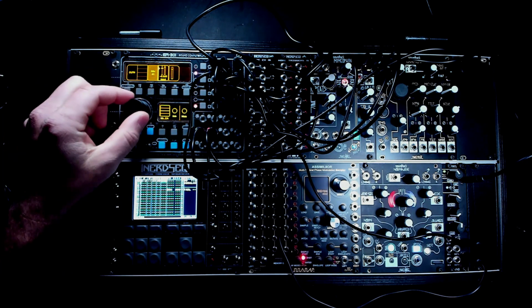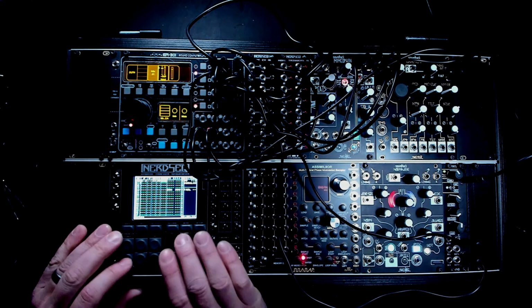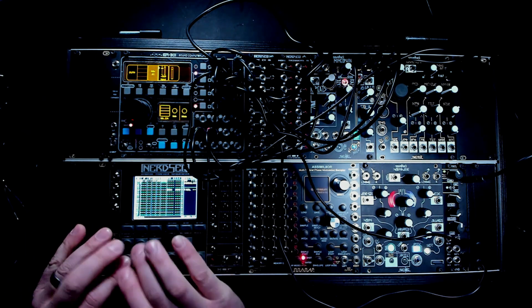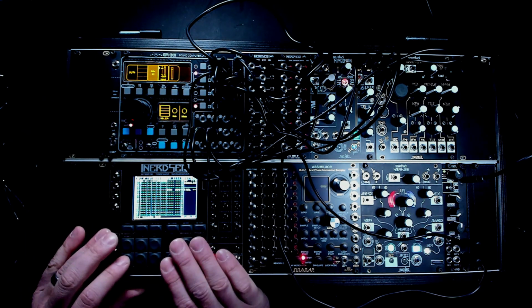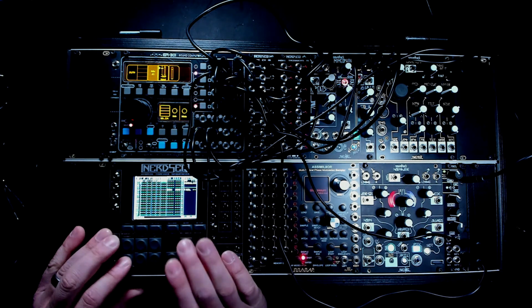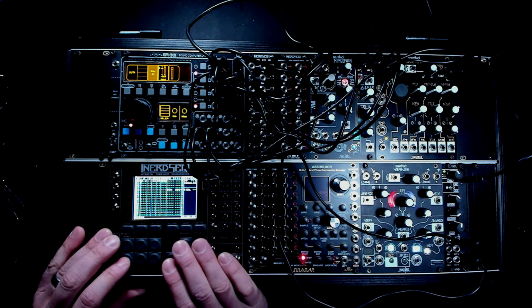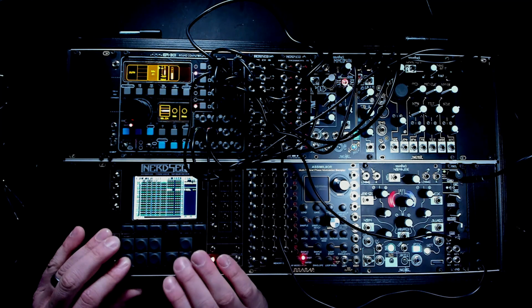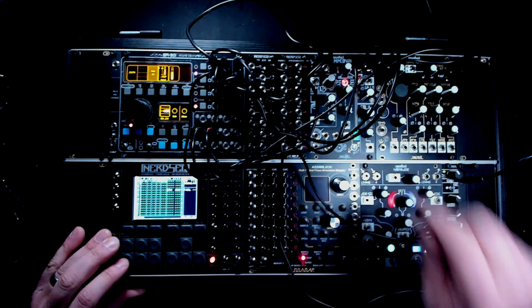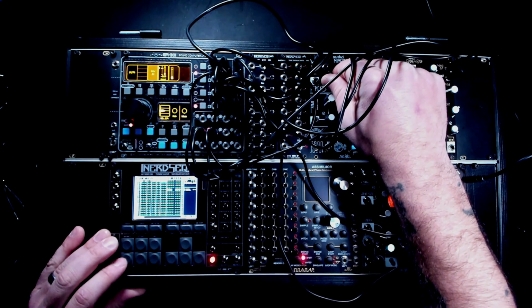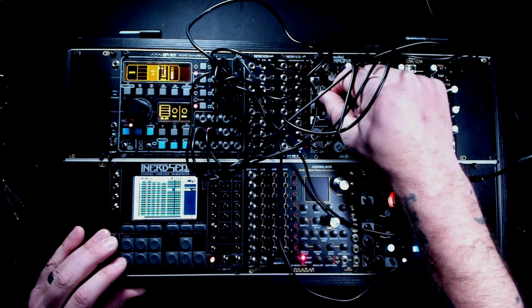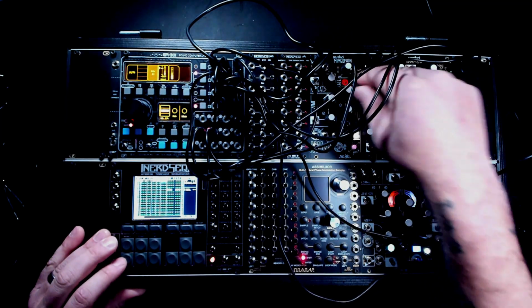So now, let's see if this works. No effect. Herbverb. Mimeophone.